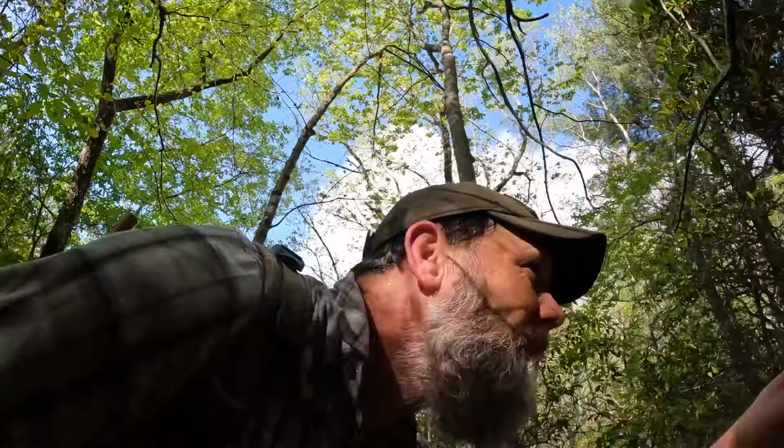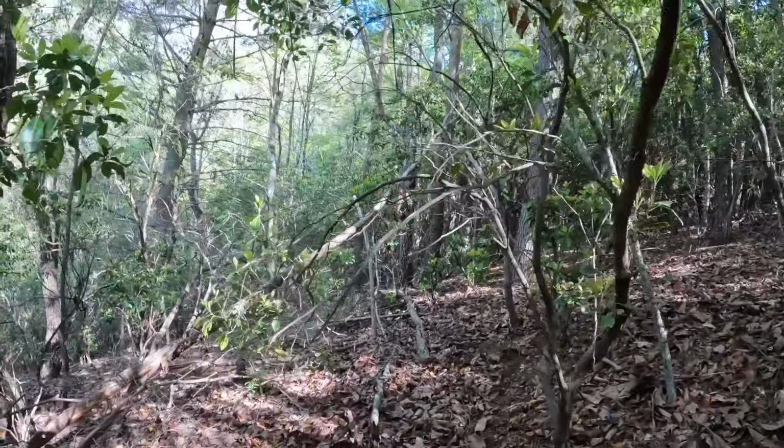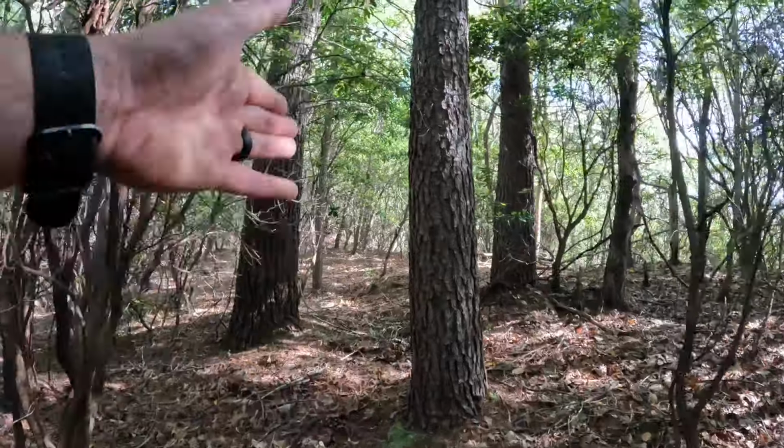I see that it cuts up this way. There's the absolute top of our spur. See this game trail coming up.